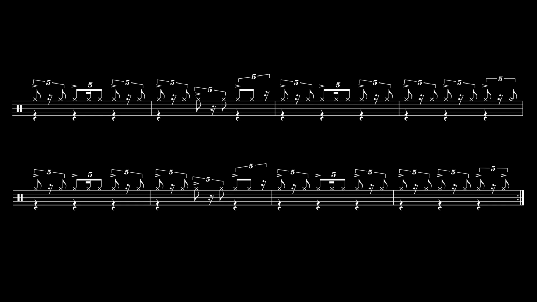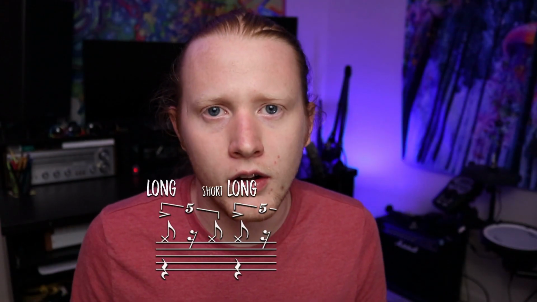Behind the fivelets is a really simple 3/4 groove. The overall structure of the beat is familiar and predictable, which gives it a really solid foundation. But that's not the only thing rooting it in the familiar. Listen to the hi-hat real quick. We're essentially mimicking a classic swing pattern here. Long, short, long, short, long.